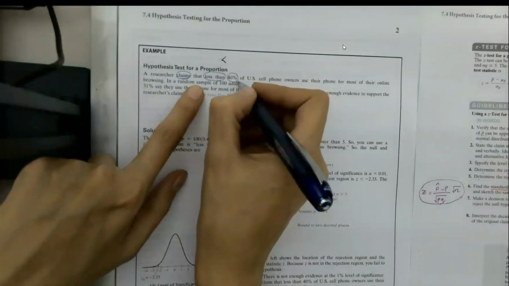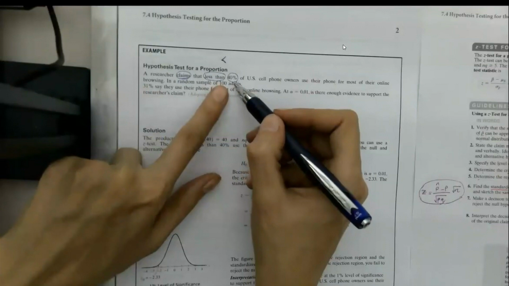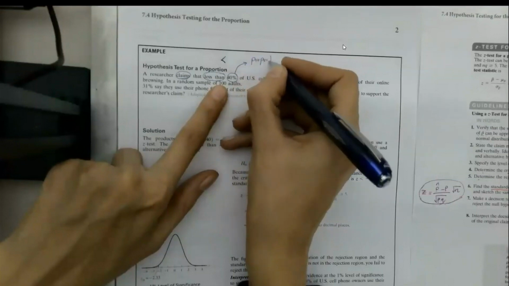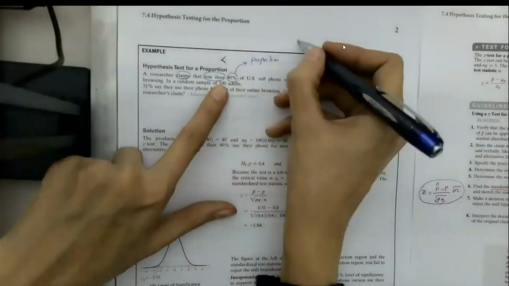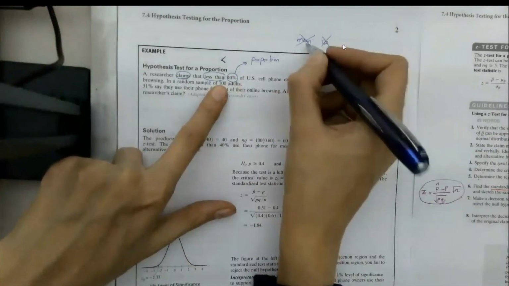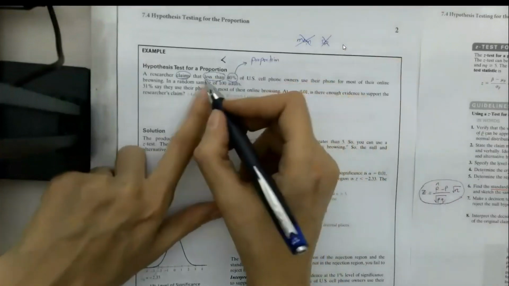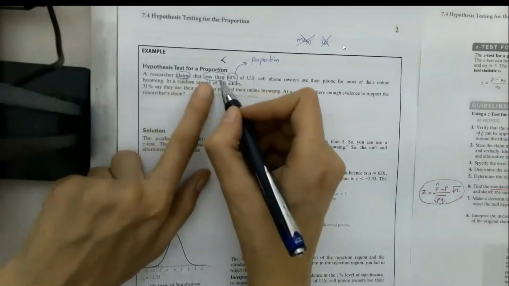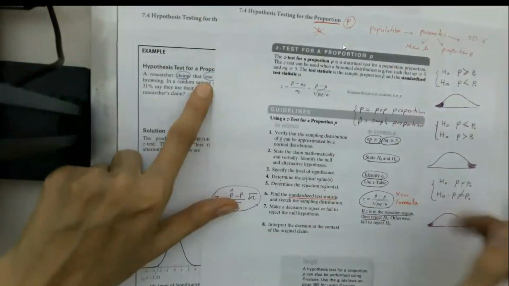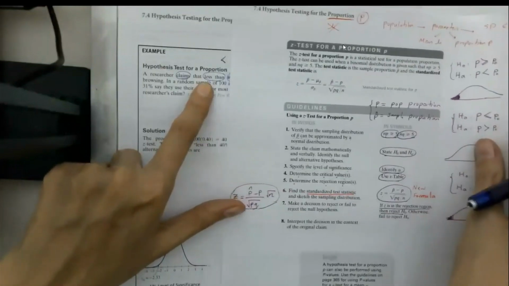40%. We have percent. So when you see percent, it means that the proportion is given to you. There is no mean, there is no standard deviation. You don't see any keyword like this in a proportion question. So a researcher claims that less than. So when we have less than, it means that our alternative hypothesis is given to us.